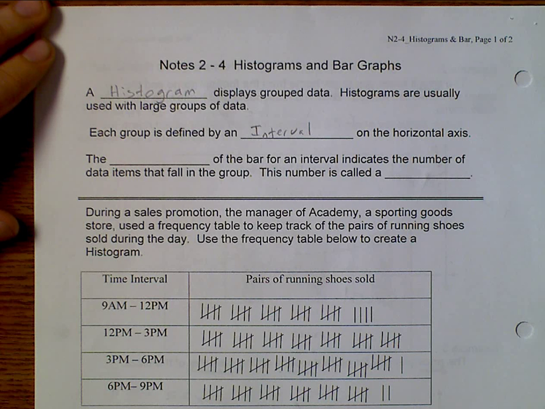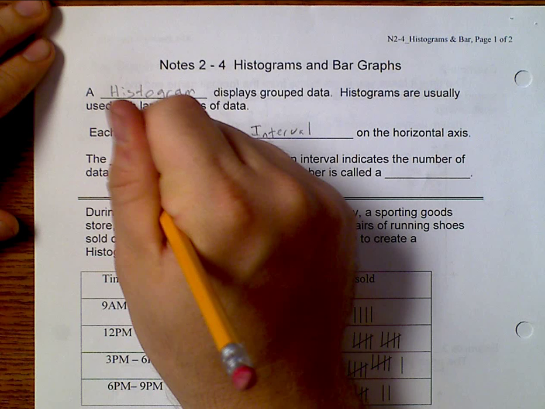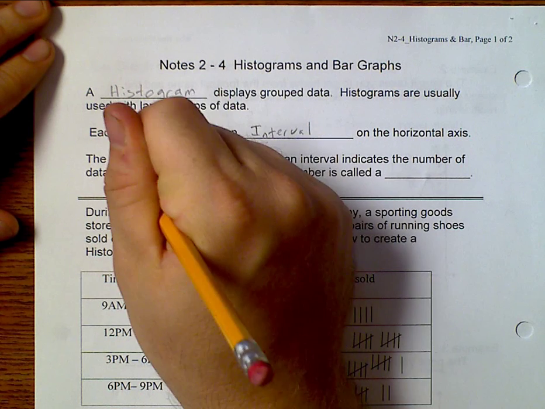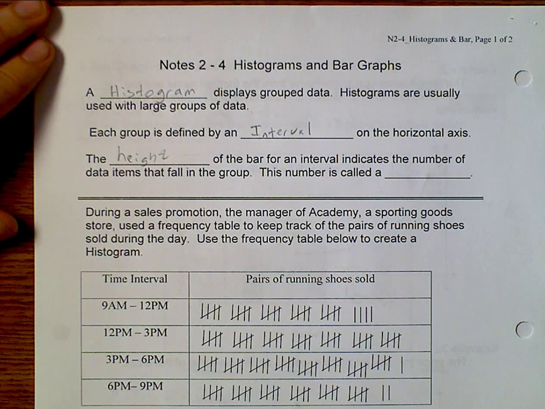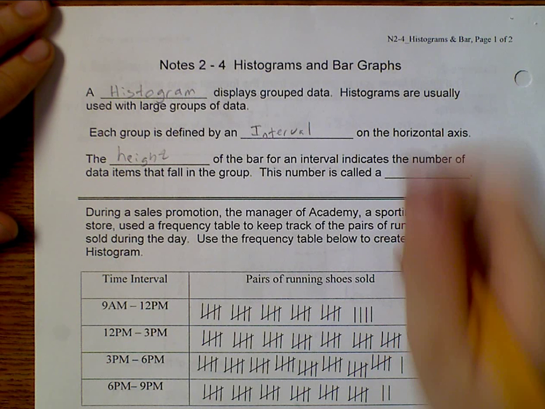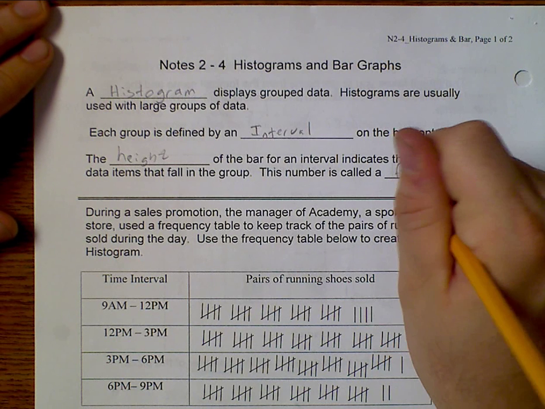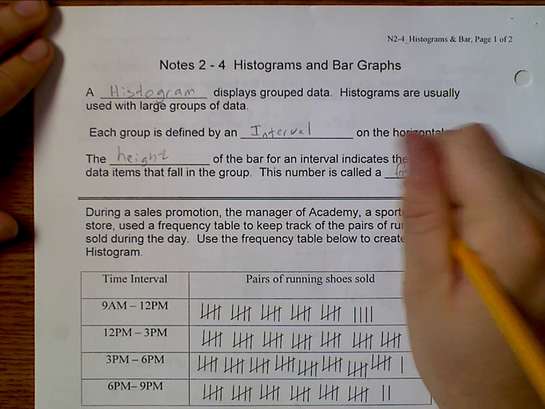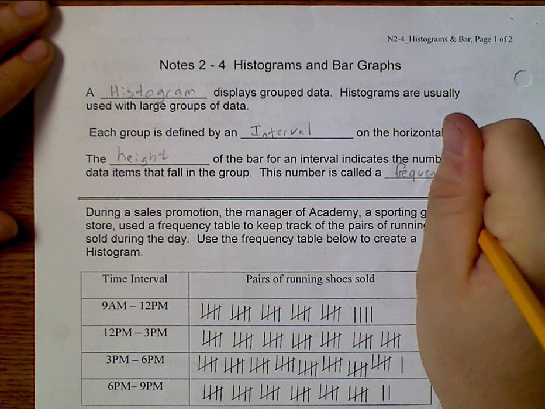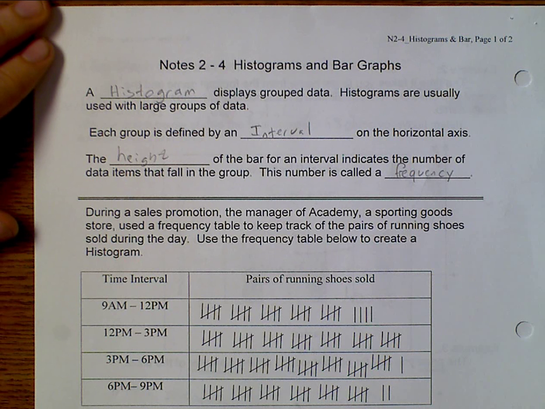And then you can tell how many there are because the height of the bar for each interval indicates how many items fall in that group. And that number is called the frequency. Frequency.